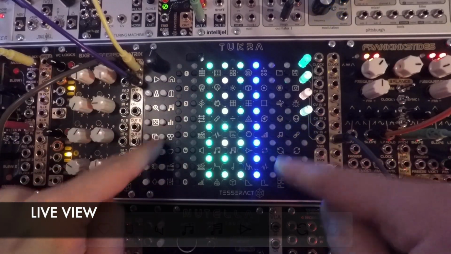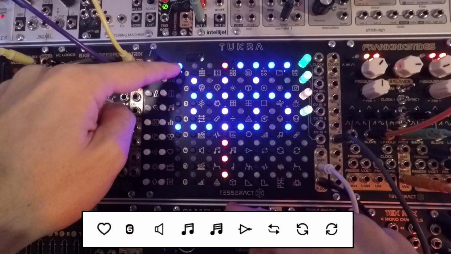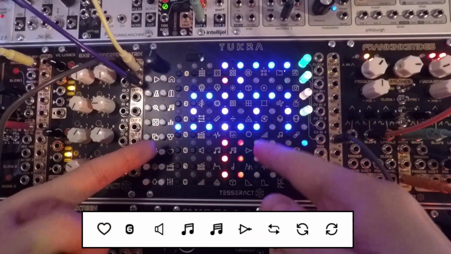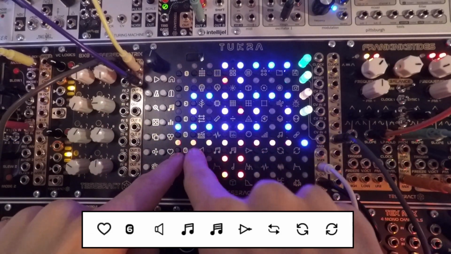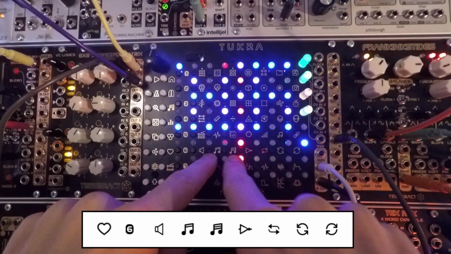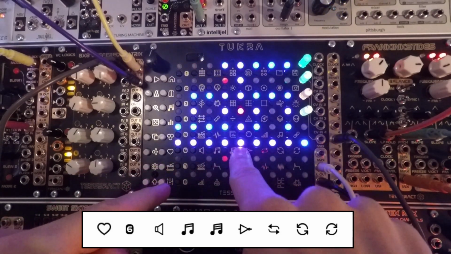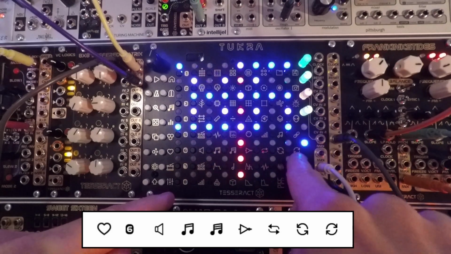Live view works in the same way. Tracks are laid out top to bottom, and each column is a different element of the menu. Here we can solo, mute, play rolls, flip patterns, invert their direction, and rotate them.